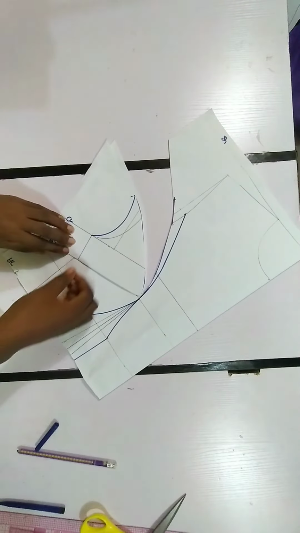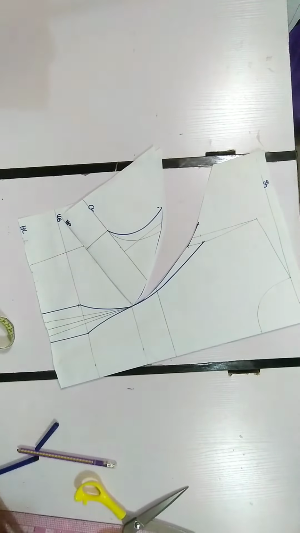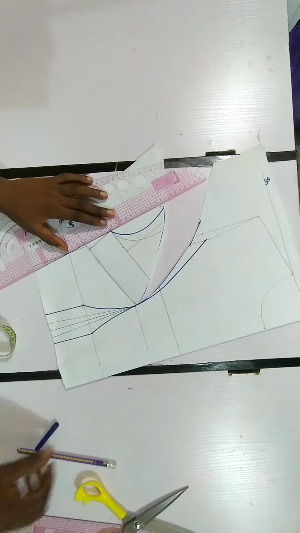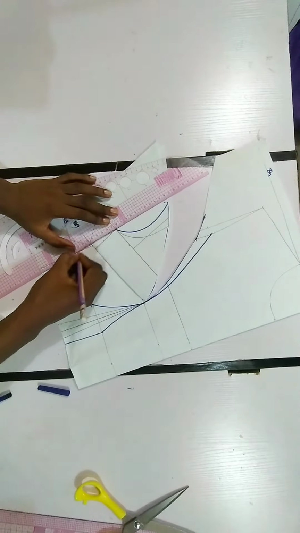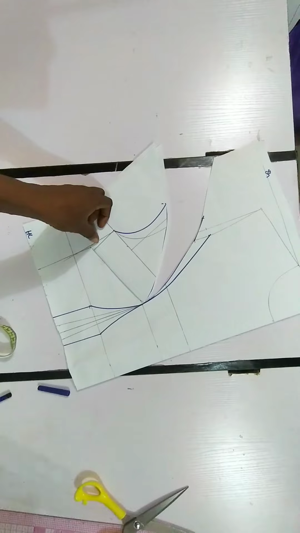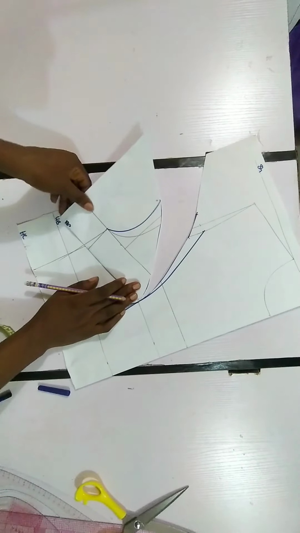So what I'm going to do now is straighten this up. I'm just going to connect from here to here. All right, because if you take away this dart, you're going to see that that part has shortened a little bit. All right, so see what we have here.